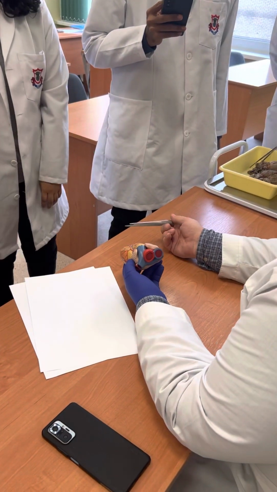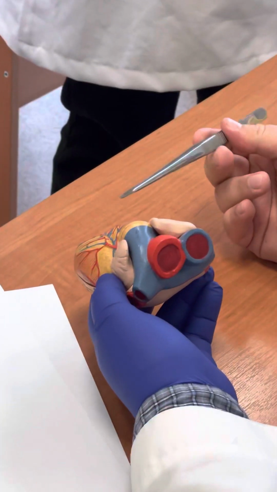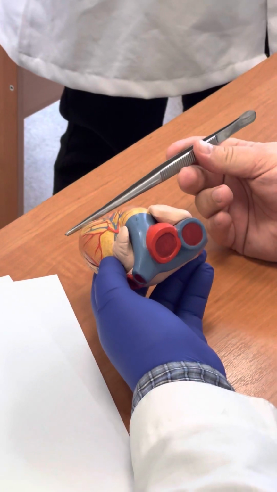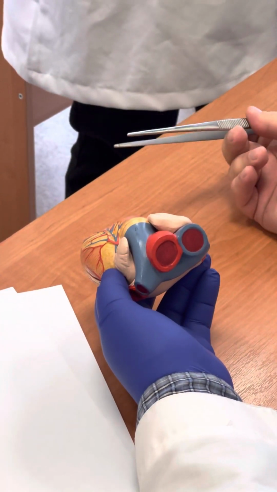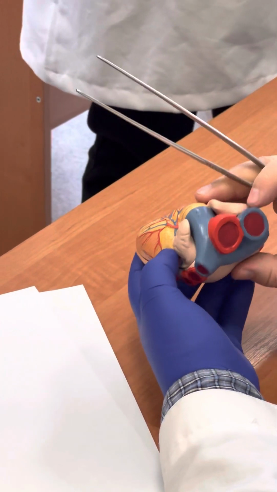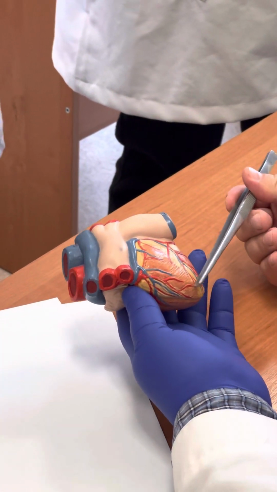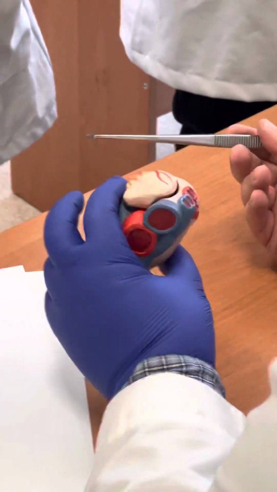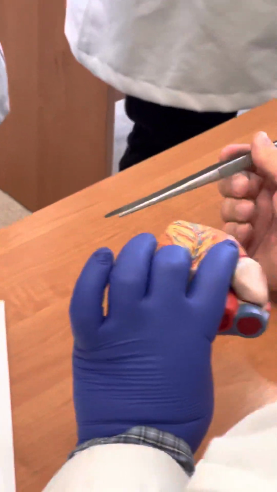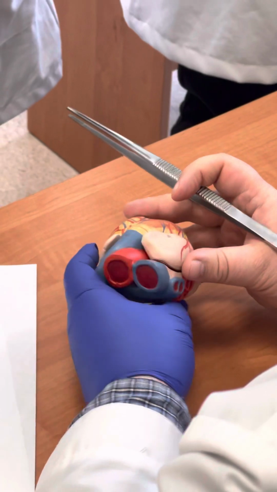In Latin and cardia in Greek. It has an anterior surface, facies sternocostalis, because it's attached to the rib and sternum. Posteriorly, that is the diaphragmatic surface, facies diaphragmatica, and laterally here and here, facies pulmonalis.